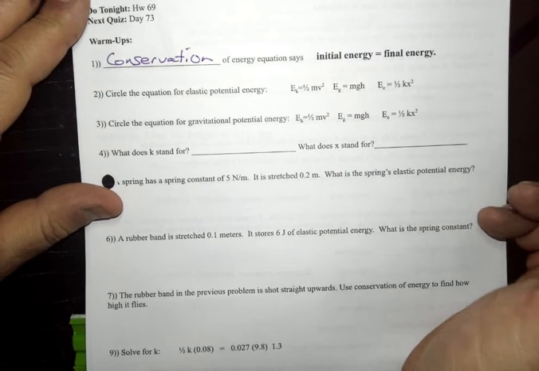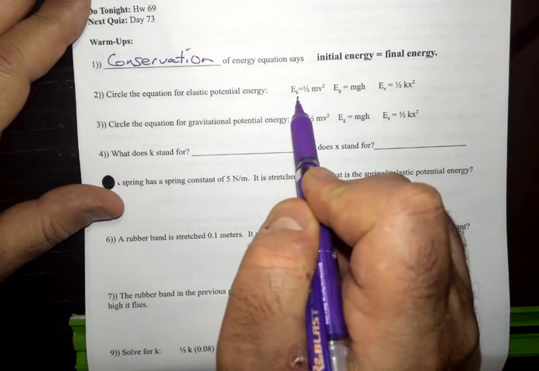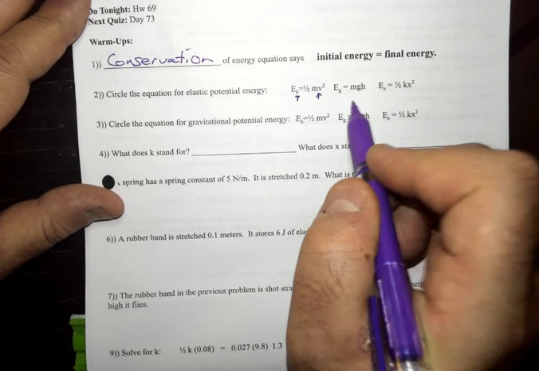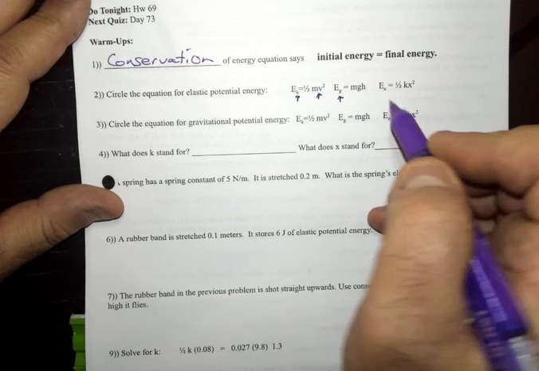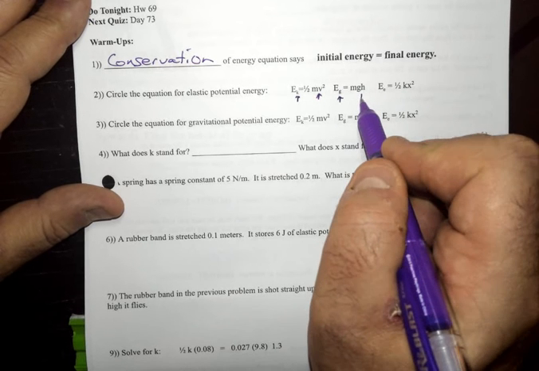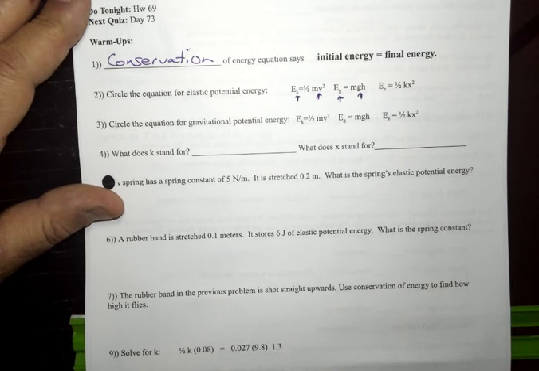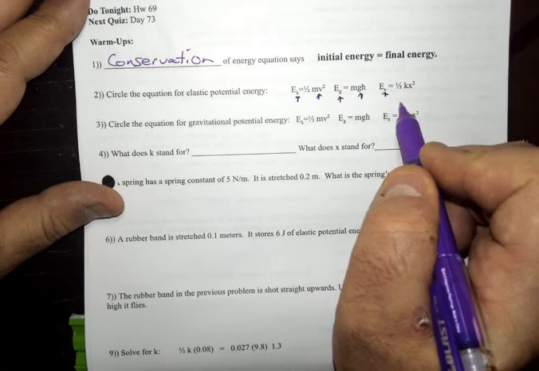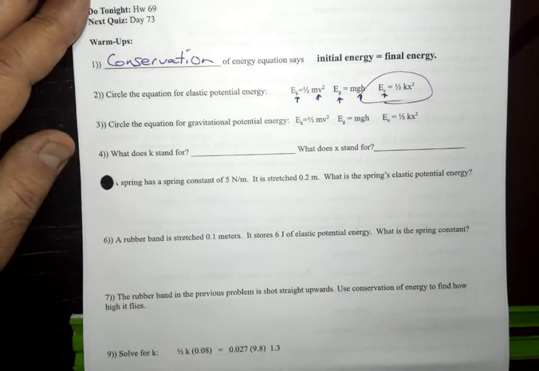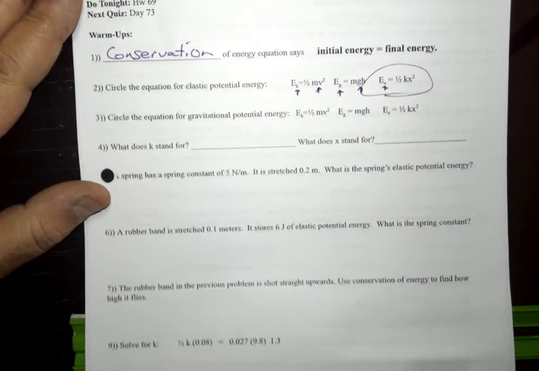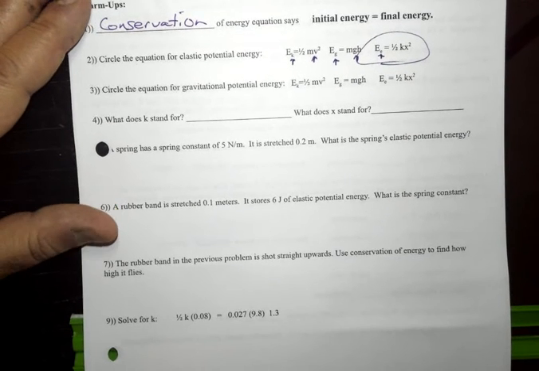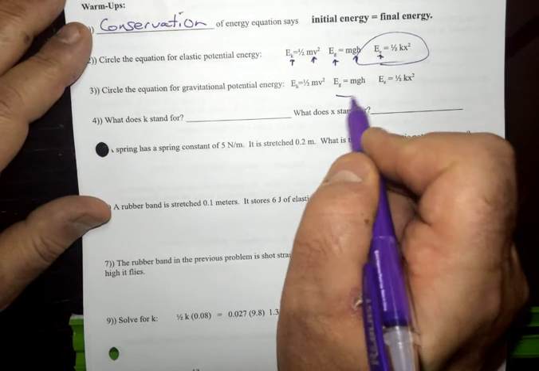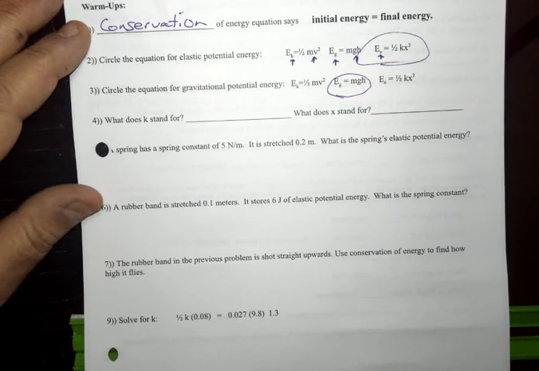The middle one. The little k here stands for kinetic, the energy of motion. We have a velocity to go along with that. The little g here stands for gravity, and we have things falling a certain height. So the h tells us the height of the fall, so that's for gravity. Here we have a little tiny e that stands for elastic, and the x stands for how far it gets stretched. Number 3, circle the equation for gravitational potential energy. That was the middle one, for sure. 100%. That's the one, little g for gravitational. That's what we're talking about.